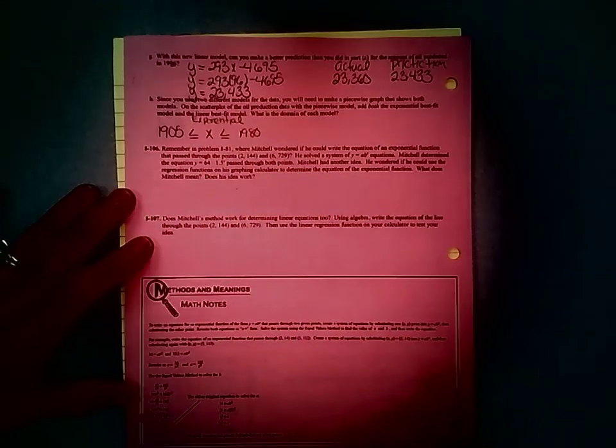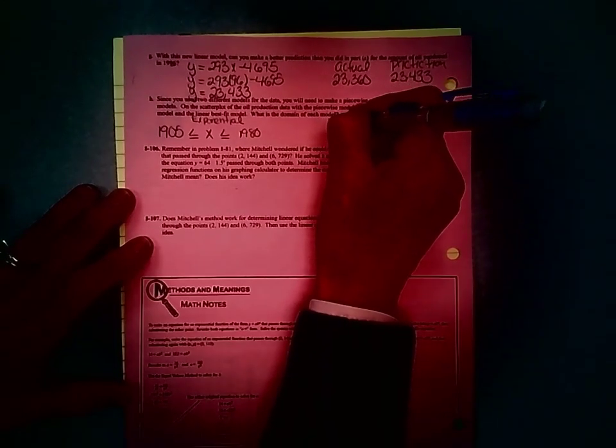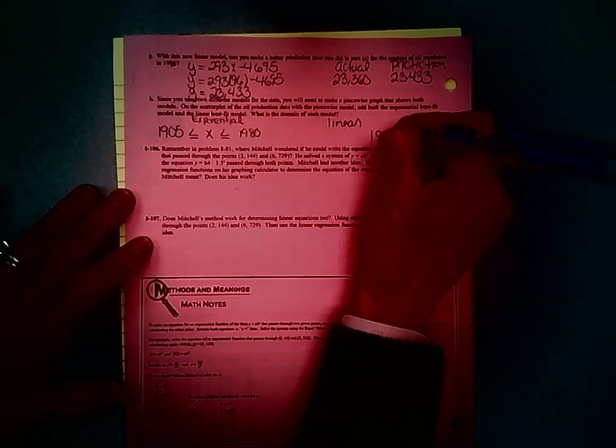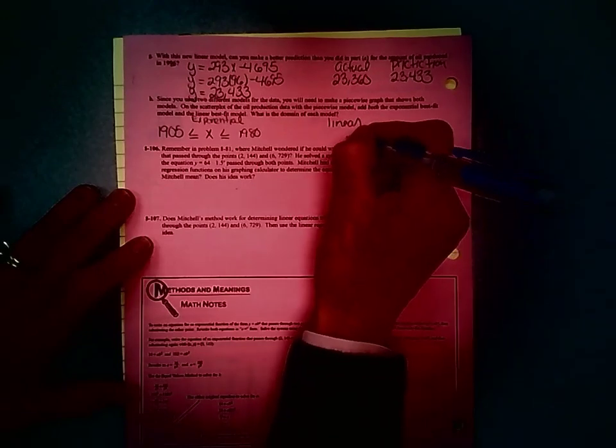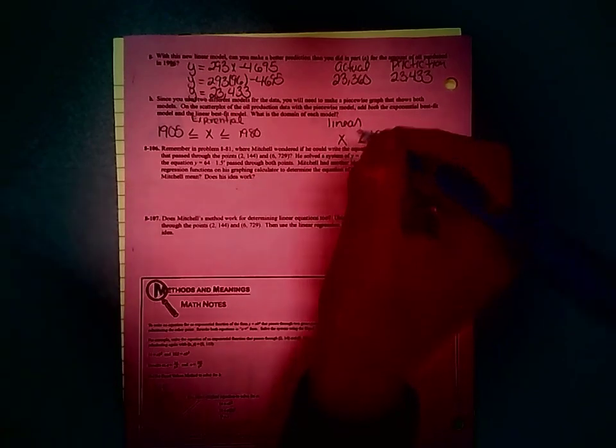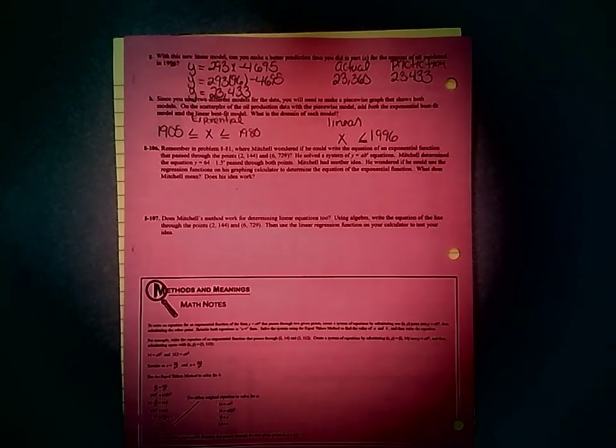So now, if I'm looking at the linear model, I know it worked out pretty well for 1996, right? I don't know if it's going to work much beyond that. And then, well, we stopped at 1980.